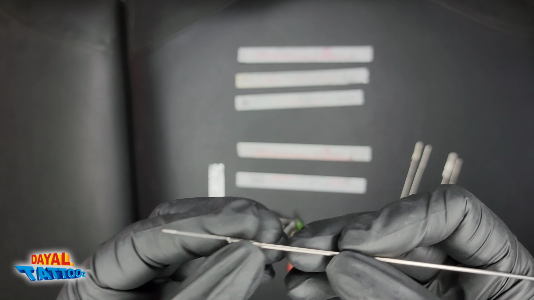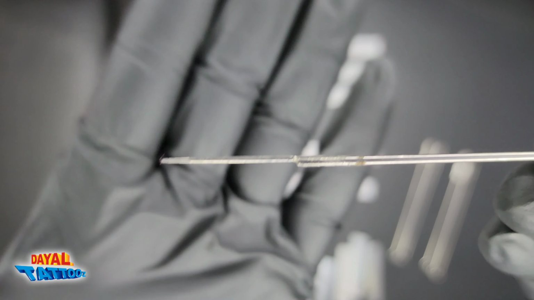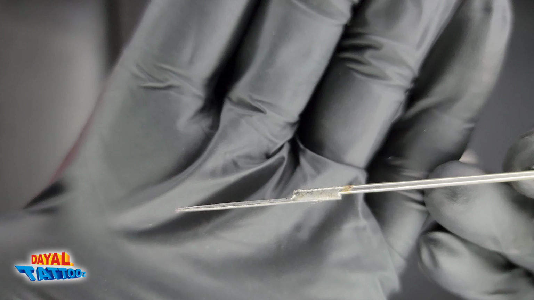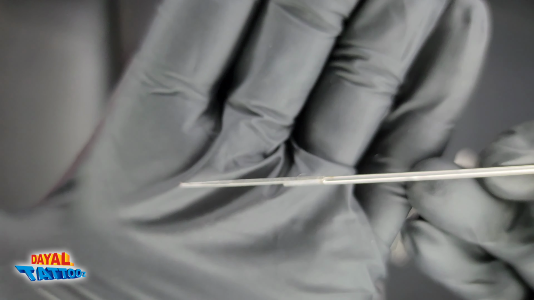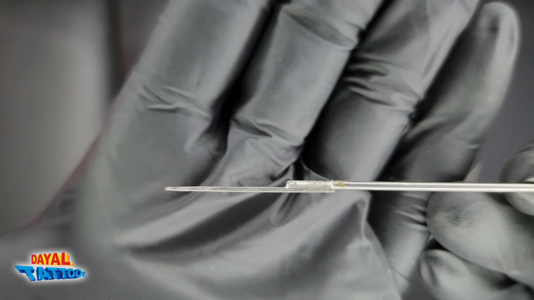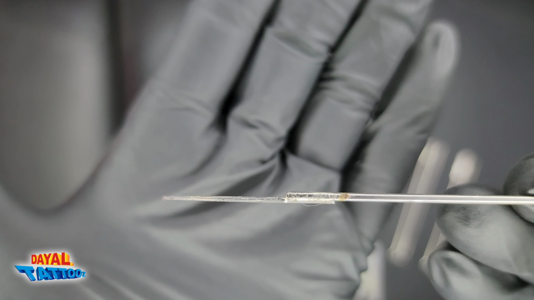For example, let me show you a sample of our L needle. This is a round needle, and its identity is that it is pointed at the front. The tips of all the needles are attached on one side. Also it looks round, that's why it is called a round liner needle.